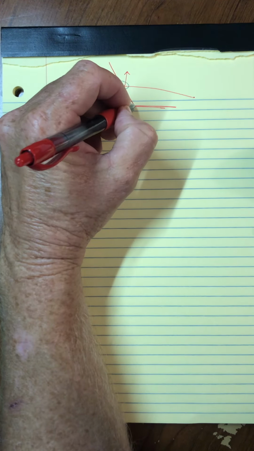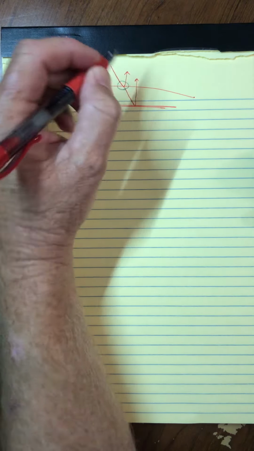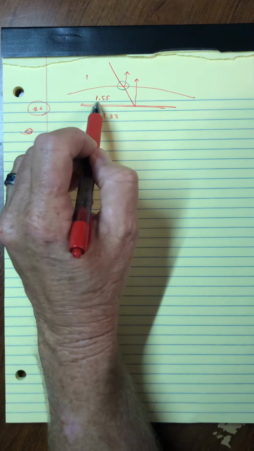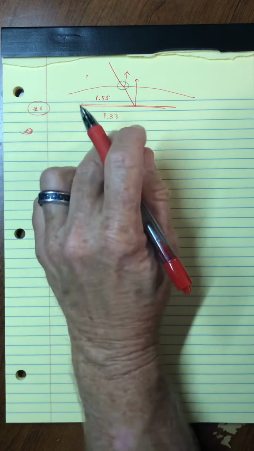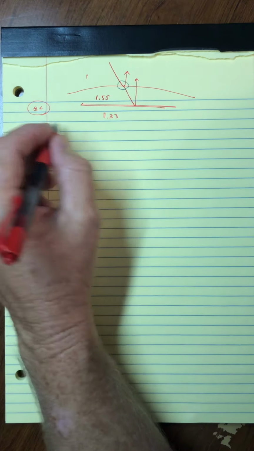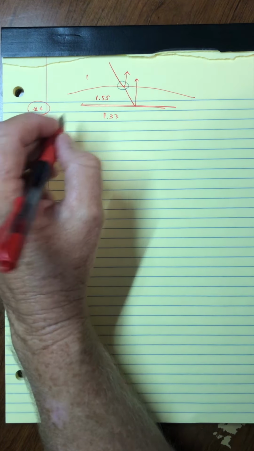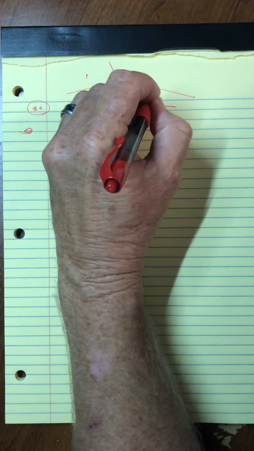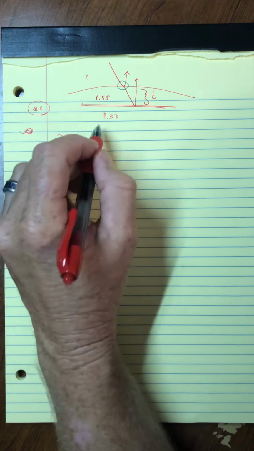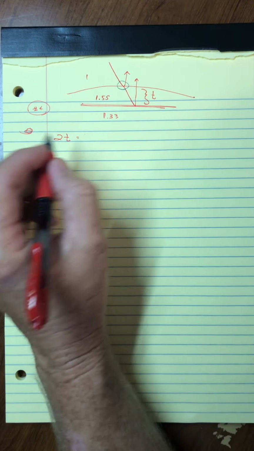But the second ray, which is bouncing off the water surface, doesn't have a phase change because it's going from a big index, 1.55, to a small index. Now, the reason that's important is the way you analyze these equations. If you say you have a thickness T, the extra distance that one travels versus the other is 2T.